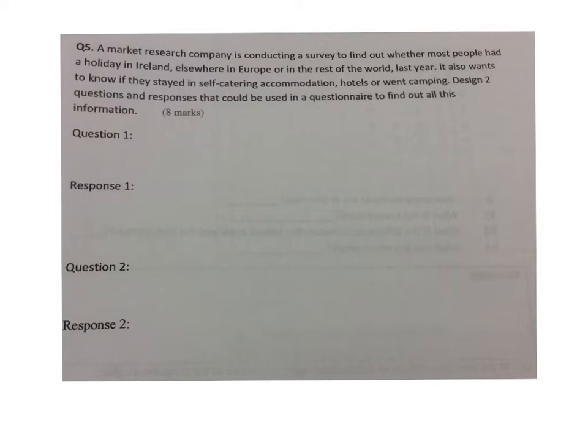Question 5, a market research company is conducting a survey to find out whether the most people had a holiday in Ireland, elsewhere in Europe, or the rest of the world last year. It also wants to know if they stayed in self-catering accommodation, hotels, or went camping. Design 2 questions and responses that could be used in the questionnaire to find out this information.